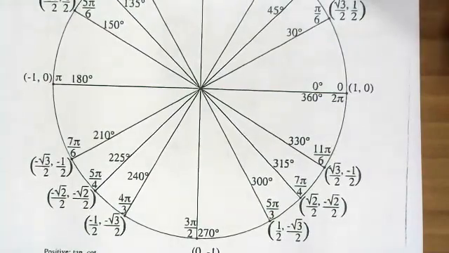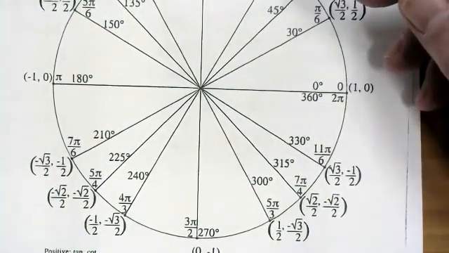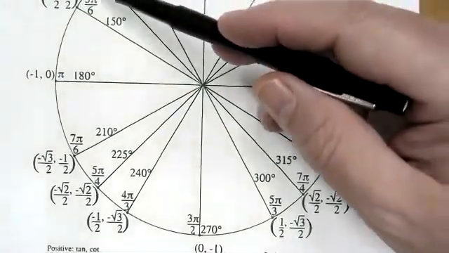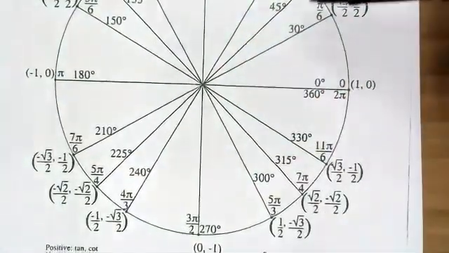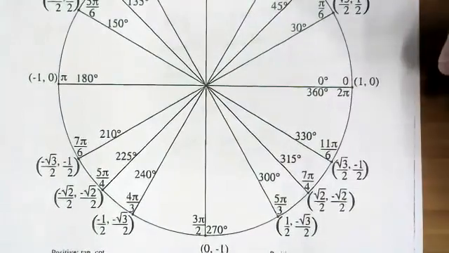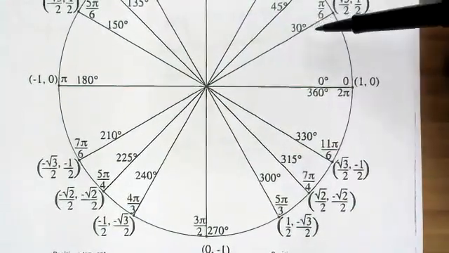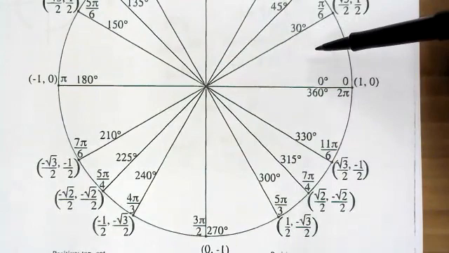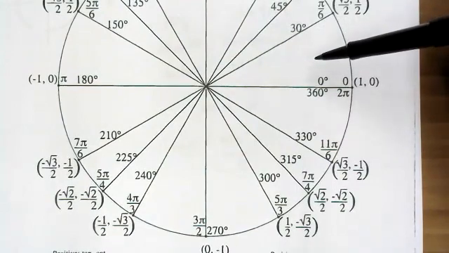You may not have realized this, but the largest possible number for the sine function is going to be 1.